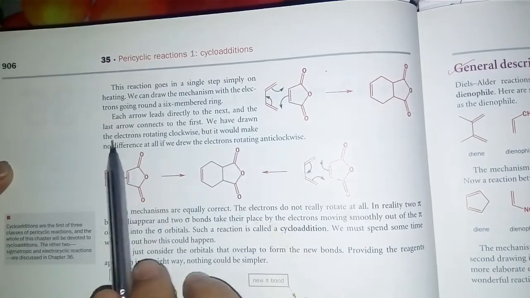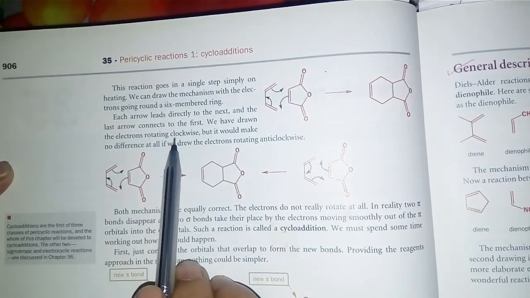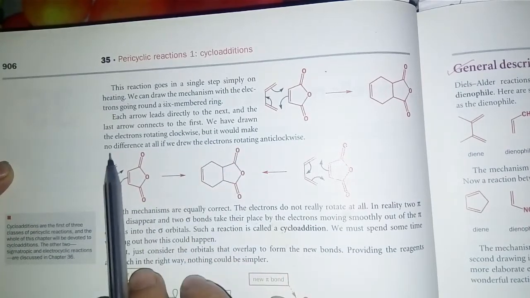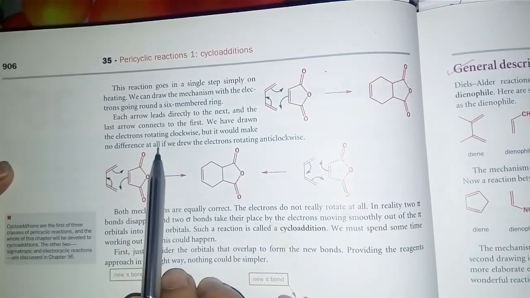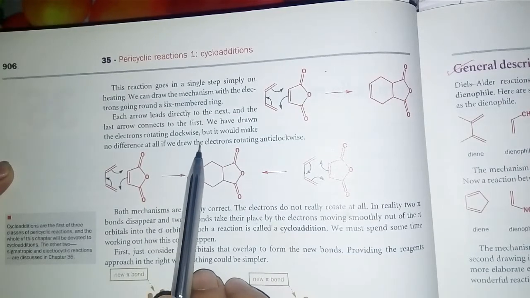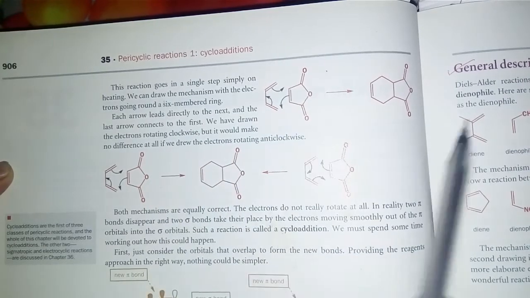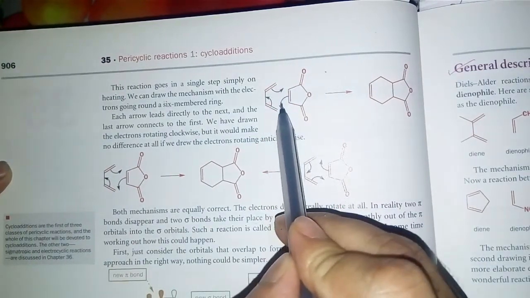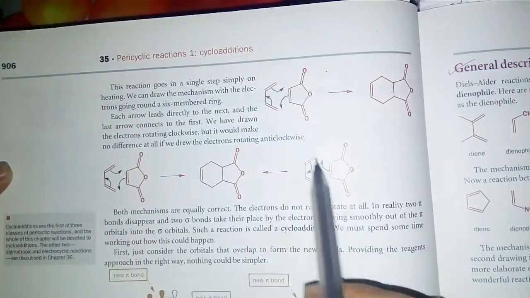We have drawn the electrons rotating clockwise, but it would make no difference at all if we drew the electrons rotating anti-clockwise. If clockwise rotation, then no difference, and if anti-clockwise, then also no difference.